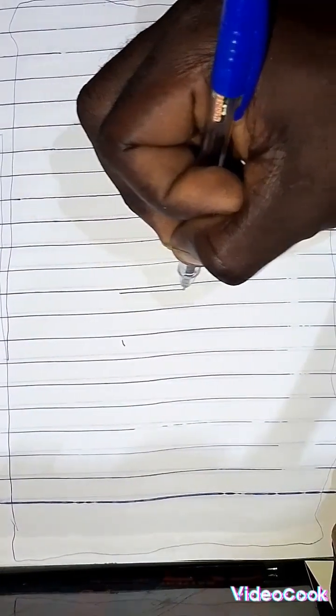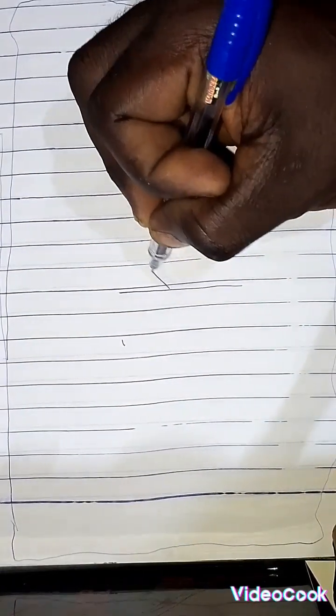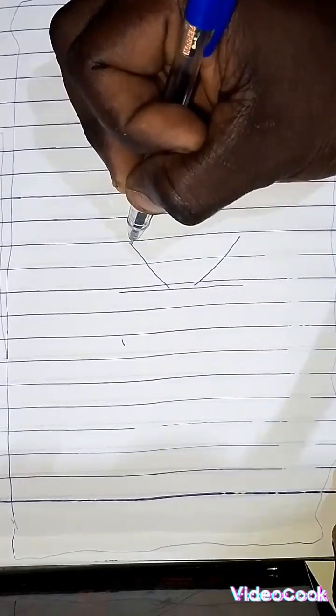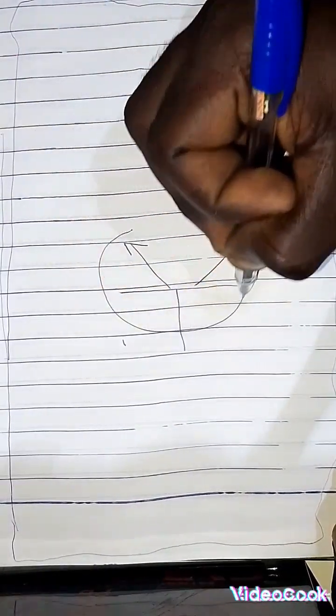Okay guys, in this particular video, I'm going to be explaining the characteristics of a transistor. So let's begin with a sketch. This is a schematic symbol of a transistor, that's a bipolar. The one we are using today is an NPN.